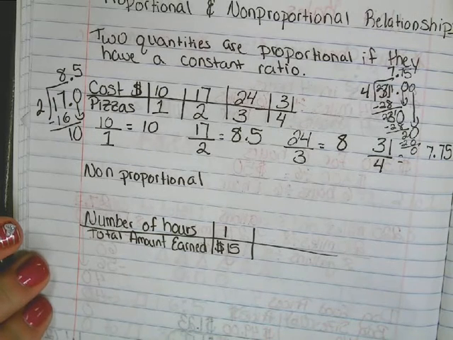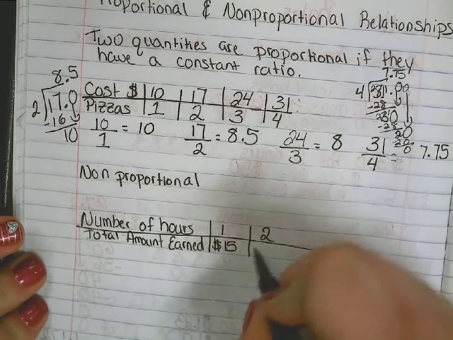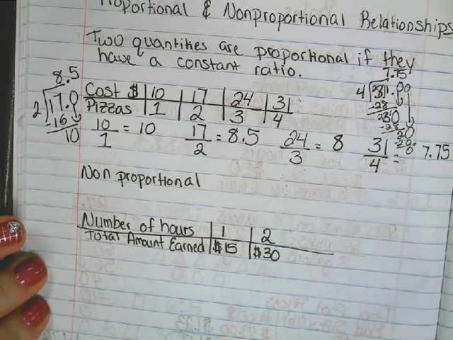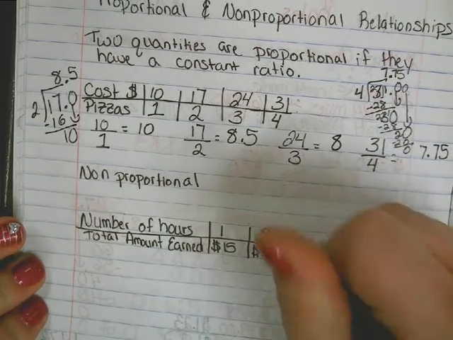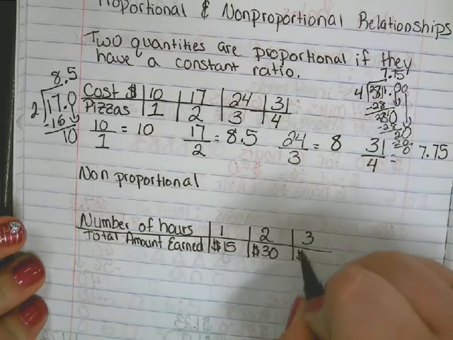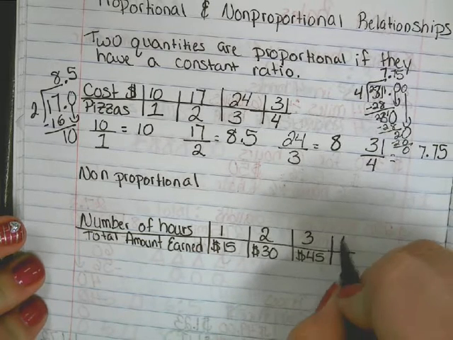If they work 2 hours, they get $30. If they work 3 hours, they get $45. And if they work 4 hours, $60.